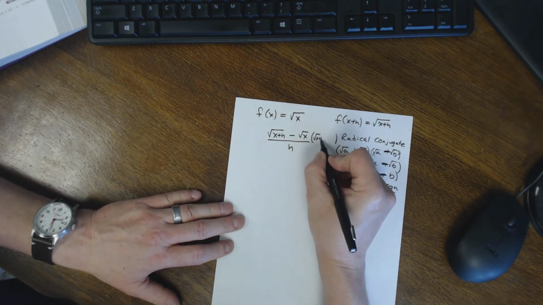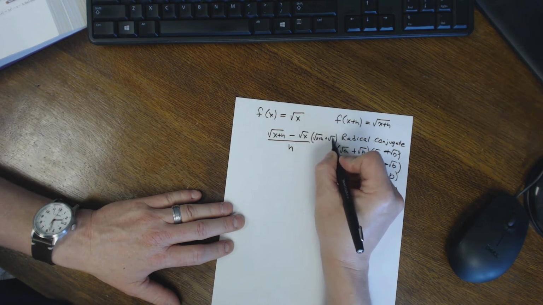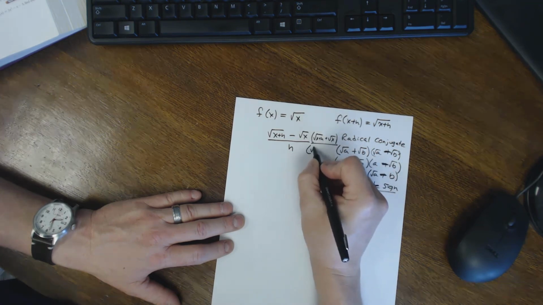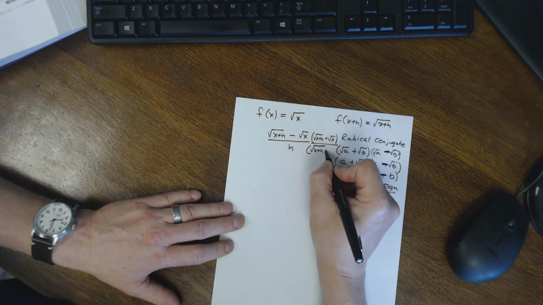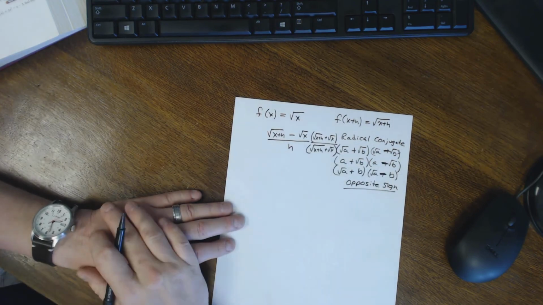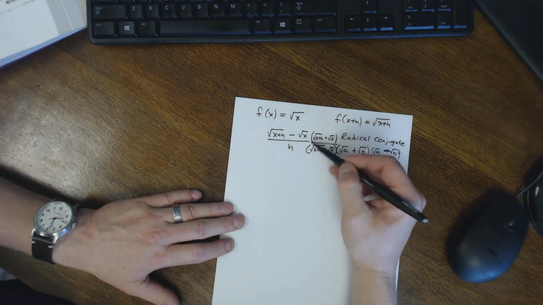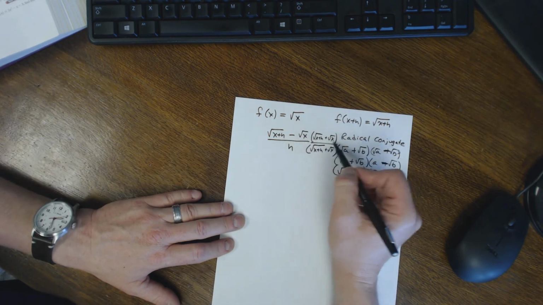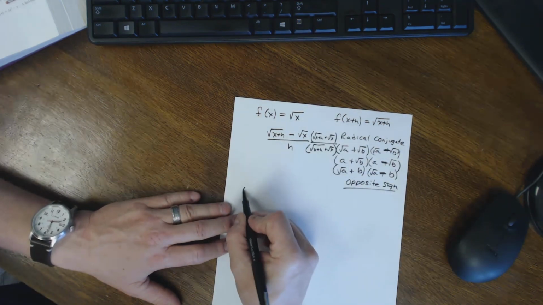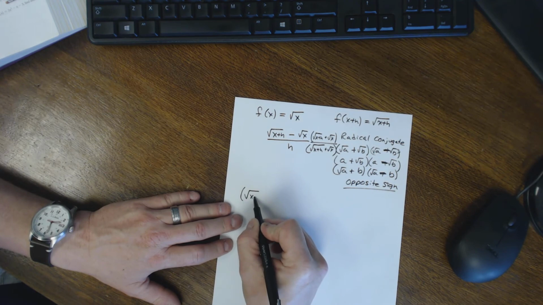I'm going to use the conjugate here: root x plus h plus root x over root x plus h plus root x. So again, this fraction is a value of 1. I'm going to multiply these together. Let me rewrite this for a little more clarity.